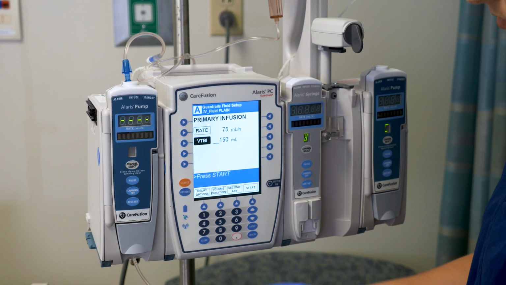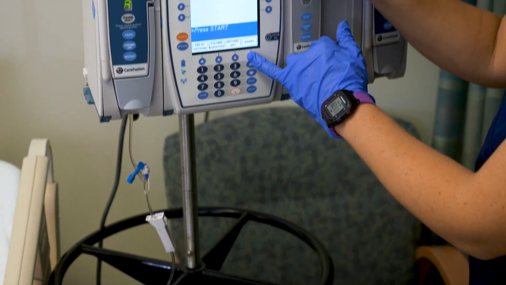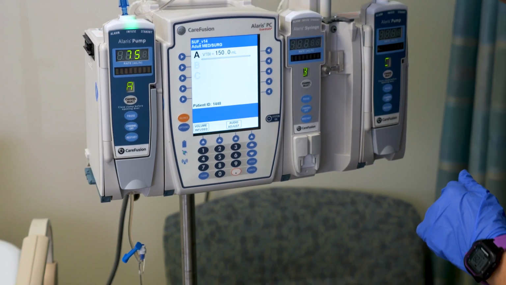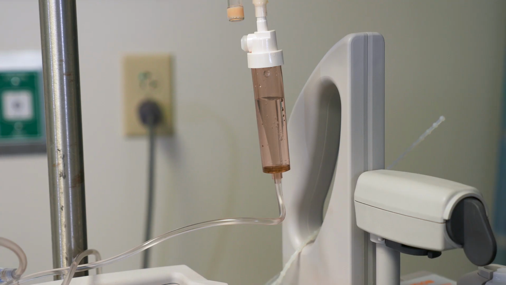We are now going to unclamp our roller clamp and go ahead and hit start. You want to watch the drip chamber to make sure that your fluid is dripping and administering.